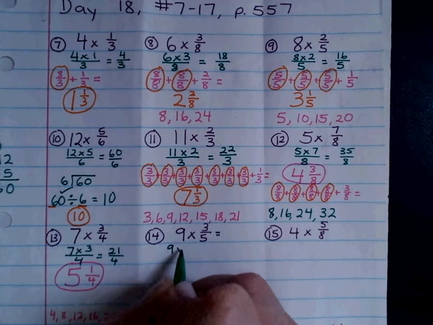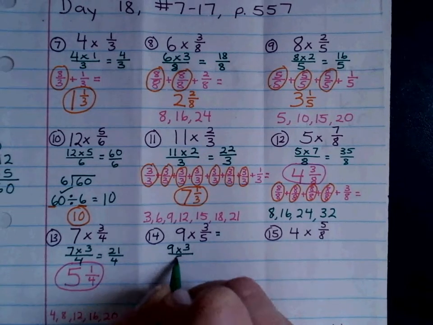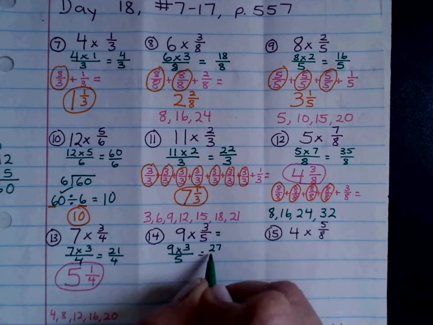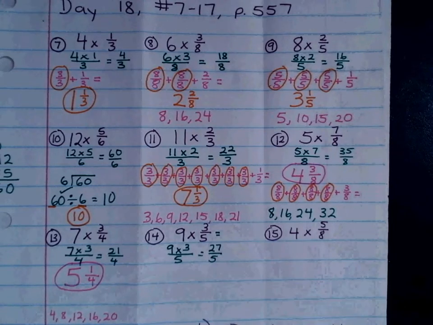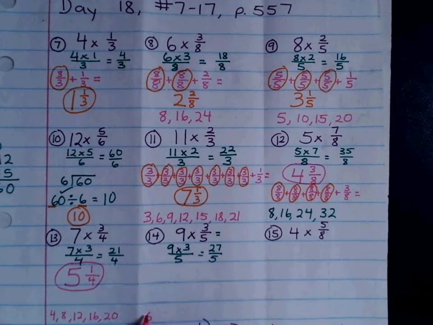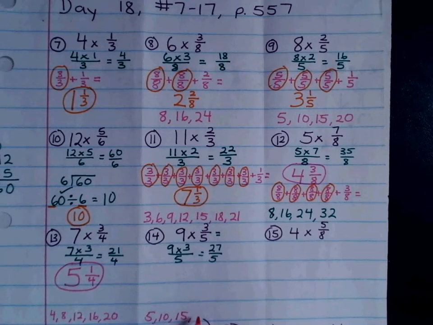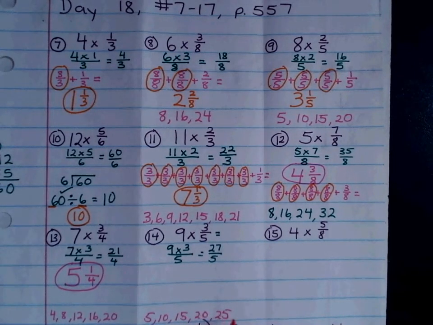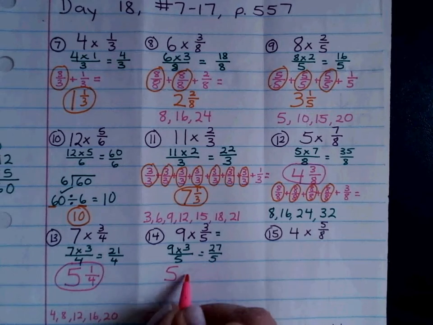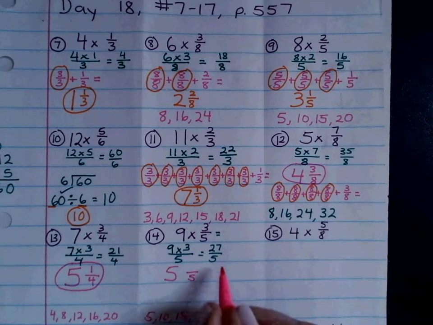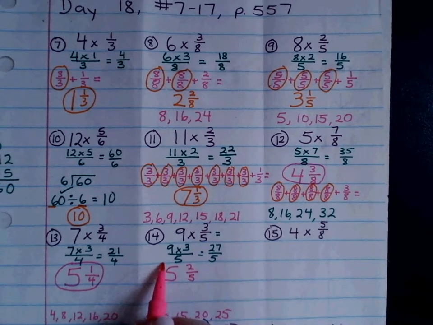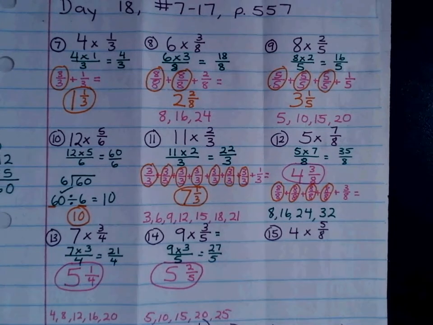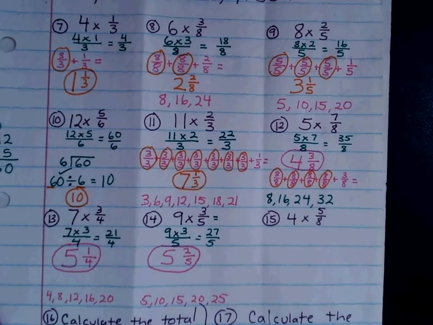So here I've got 9 times 3 over 5. So that's 27 fifths. So I'm going to skip count by 5s. 5, 10, 15, 20, 25, and that's the closest I'll be able to get to 27. So that's 1, 2, 3, 4, 5 wholes, and remember my denominator is still going to stay 5. So if I was able to get up to 25, I would need 2 more to get to 27. So that would be 5 and 2/5.